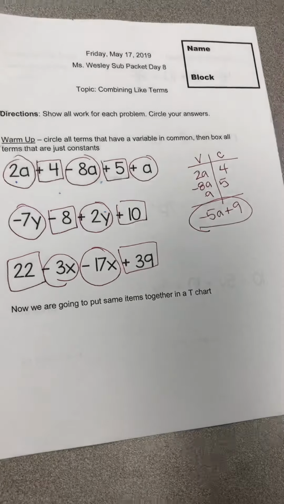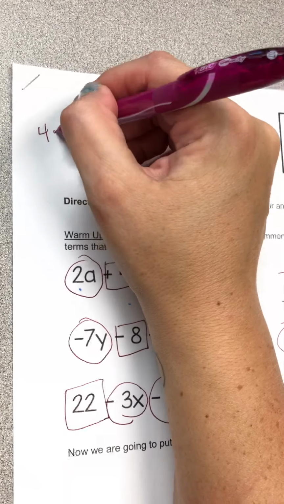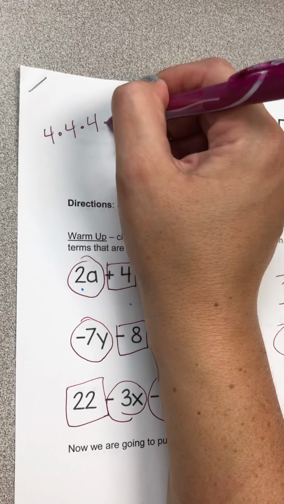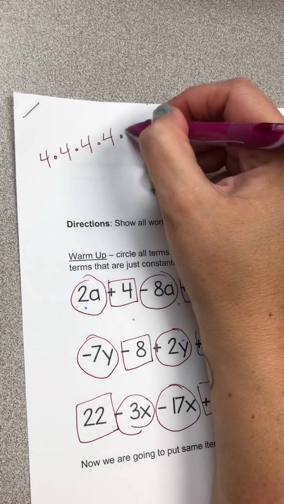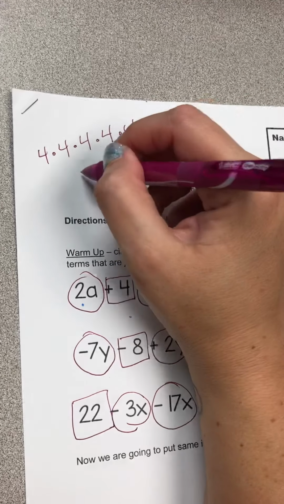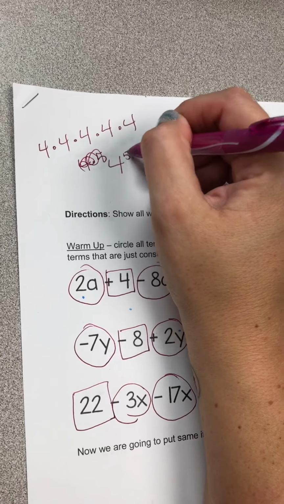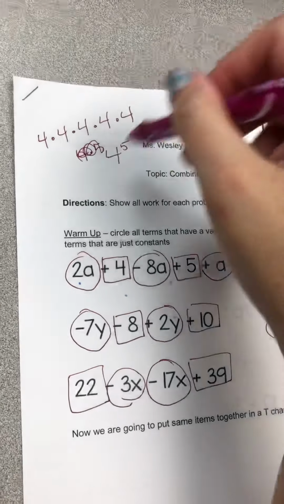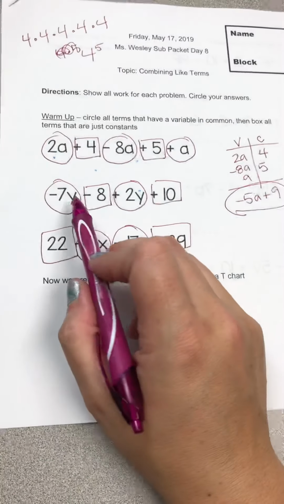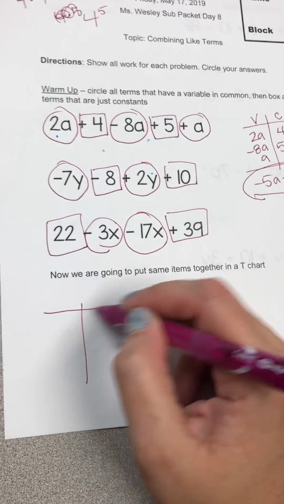It's kind of like if you think about, instead of doing 4 times 4 times 4 times 4 times 4, a shorter way to write that would be, wait, I'm a liar, 4 to the 5th power. So it's kind of the same idea. We're just making it easier. So let's try it with this one. Let's make a T-chart to combine these terms.